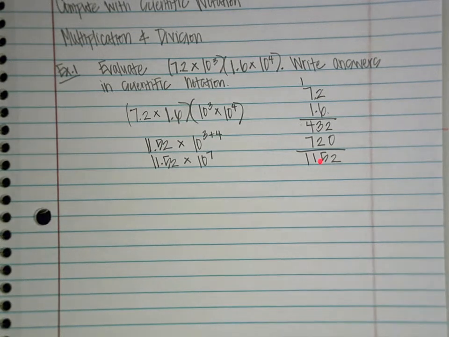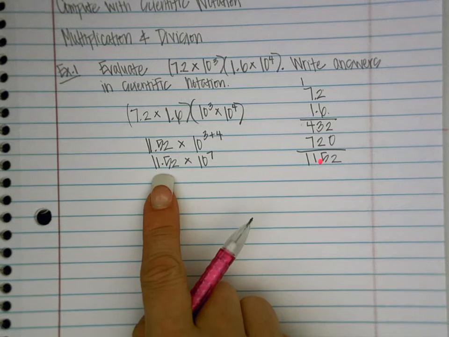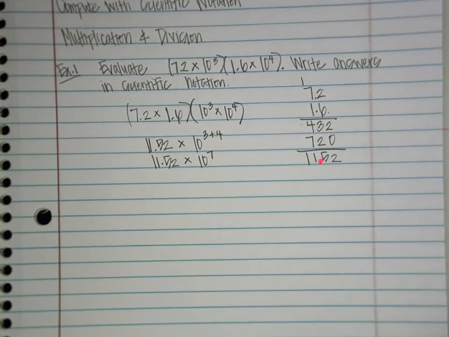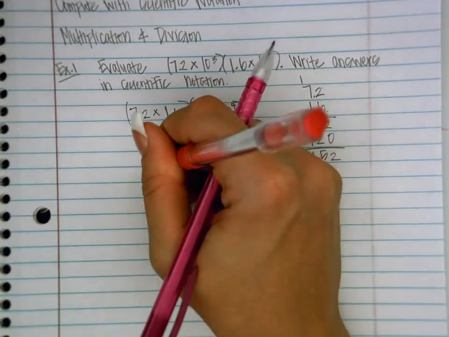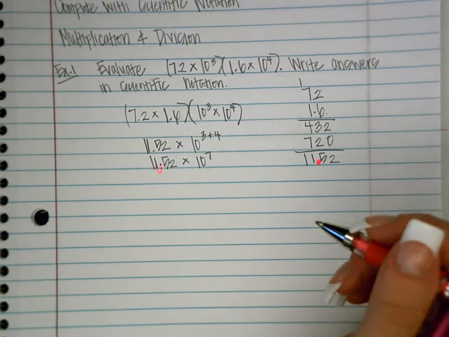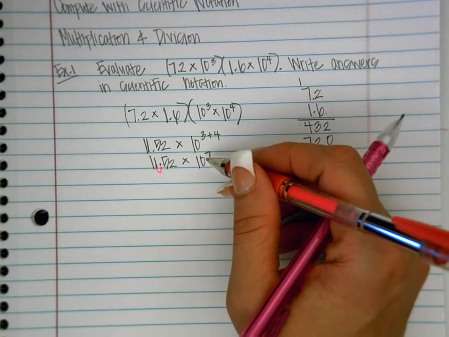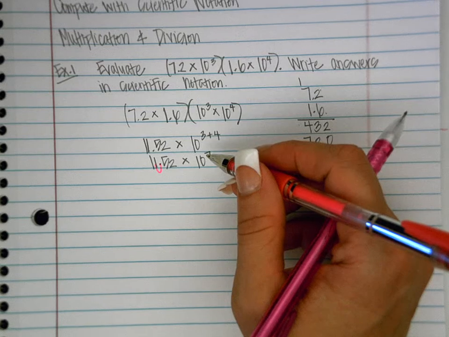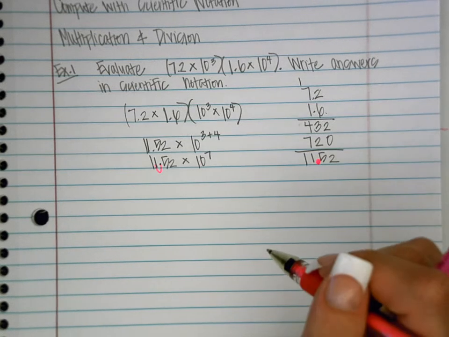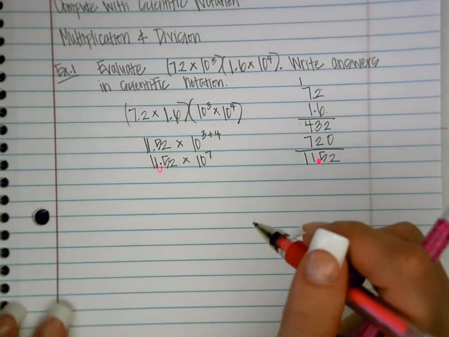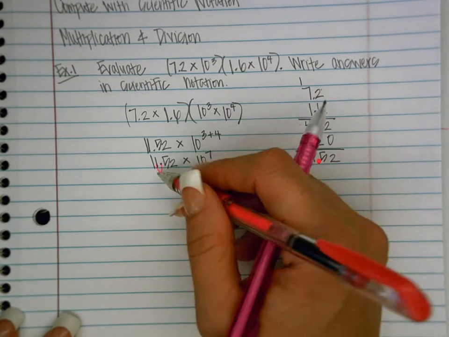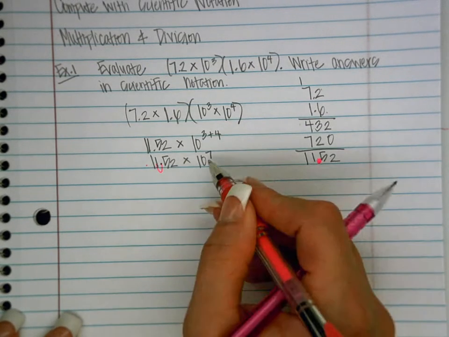Now, I only have one more problem here. What's wrong with this 11.52 if I'm leaving things in scientific notation? How many numbers are supposed to be in front of the decimal place? 1. So if I need to move this over 1, am I making it bigger or smaller? Smaller. So what do you think I do with my exponent here? Does it increase or decrease? It's going to increase, actually, because I'm making this one smaller, I'm dividing by 10, basically. So I'm taking away a power of 10. If I take away a power of 10 here, I have to add 1 there.